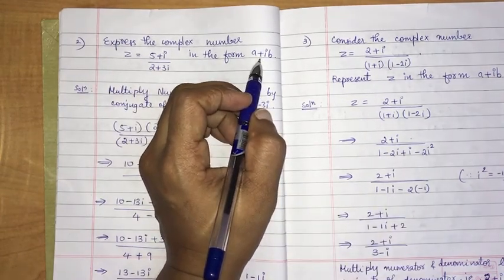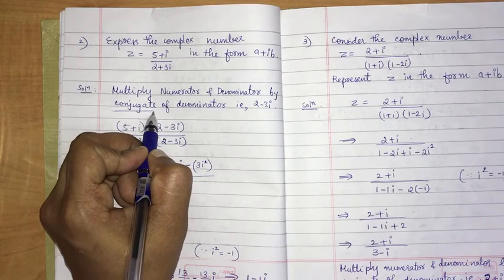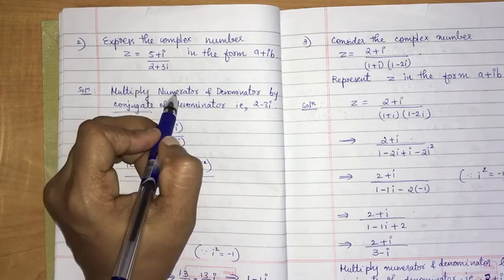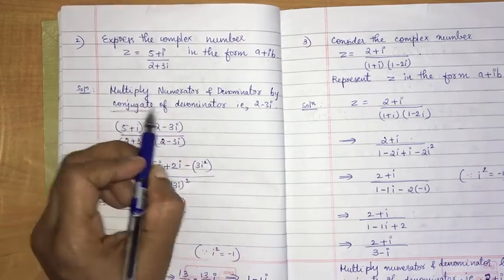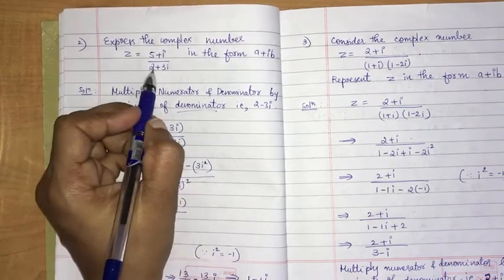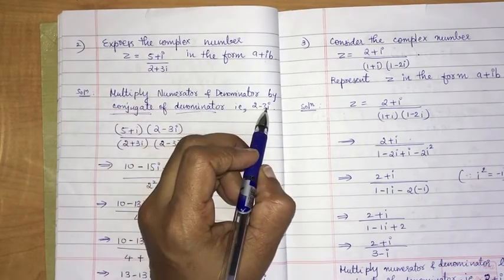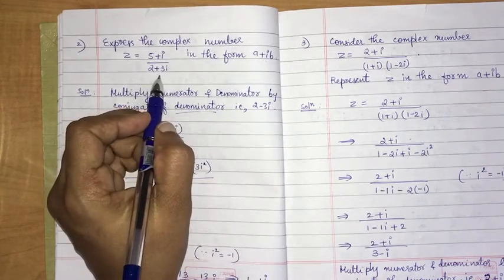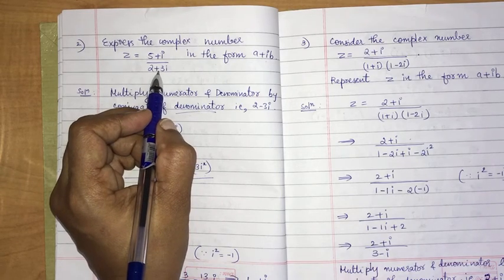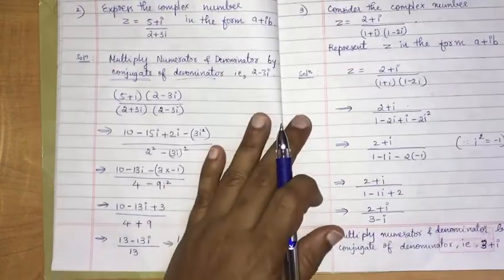I had told you in a previous class, multiplication by a conjugate. To simplify these types of questions, I have to multiply numerator and denominator by the conjugate of the denominator. Always remember, conjugate of the denominator I have to multiply. So here I have 2 plus 3i. The conjugate of 2 plus 3i is 2 minus 3i. That is, only the sign of the imaginary part I have to change. Since it is positive here in your imaginary part, I have to take it as negative. So 2 minus 3i.